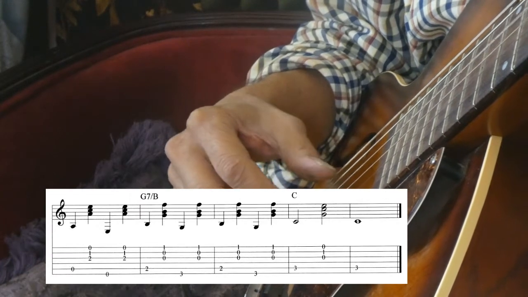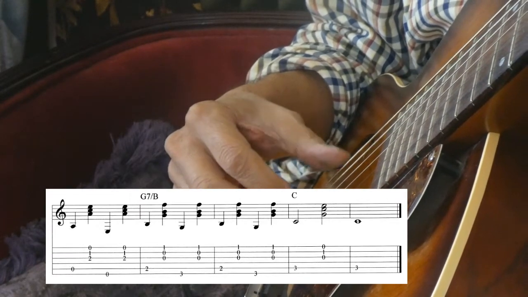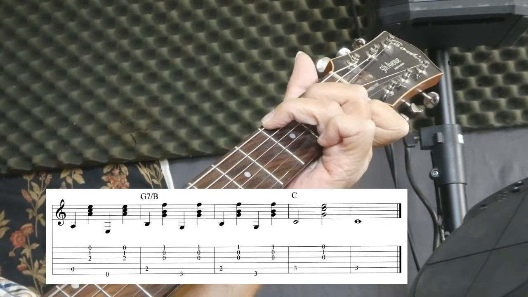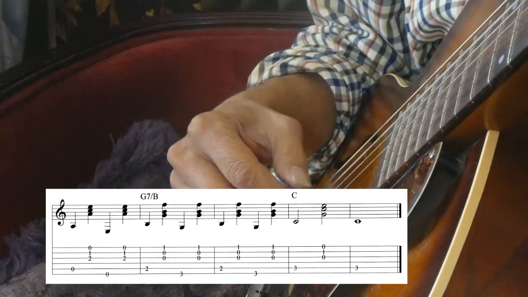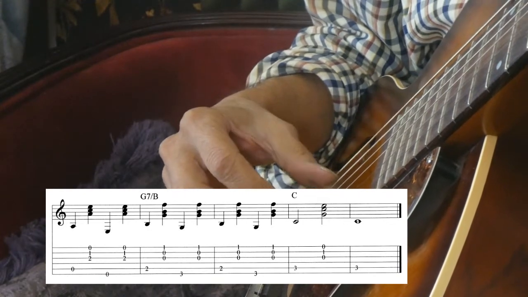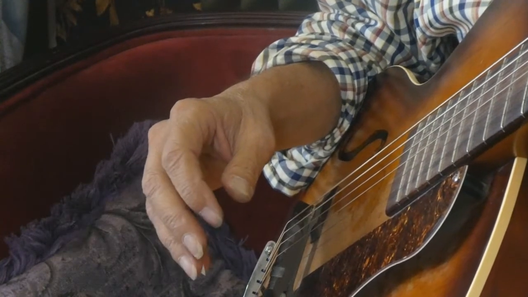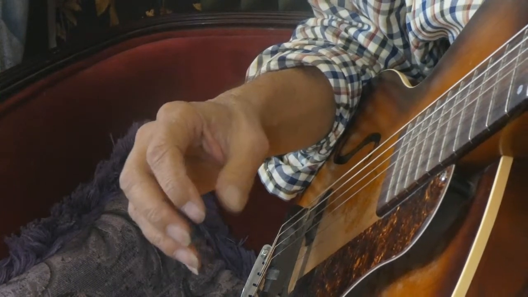Now your G7 over B, play the B, then the G, and the C chord, and that is the exercise for the chord scale with bass notes. And again, I'm just going to alternate the bass notes, and when I get to the 7th note, the B, it's a G7 with a B bass.